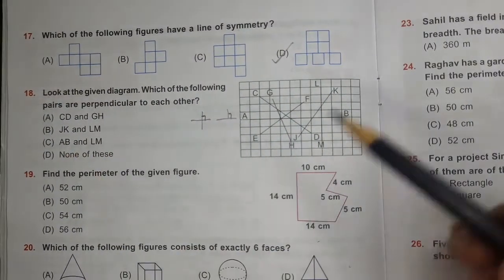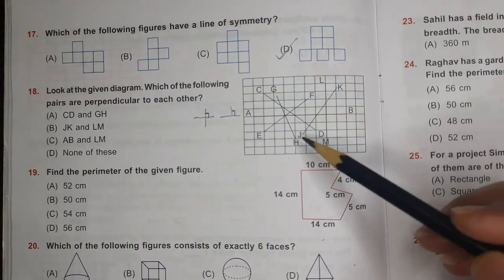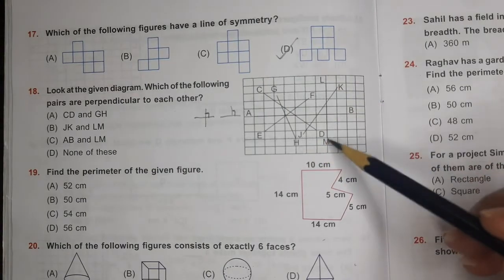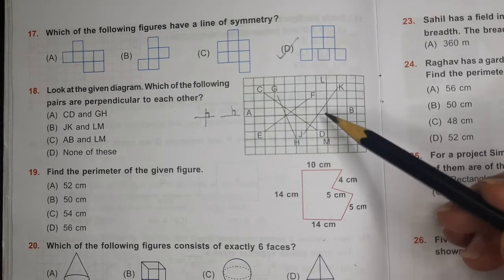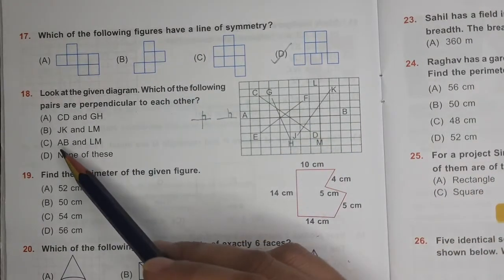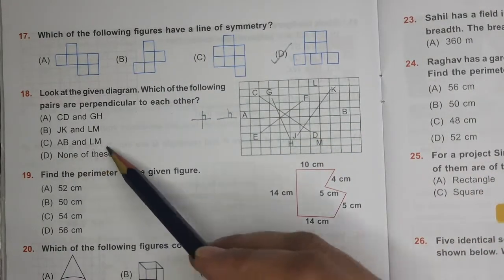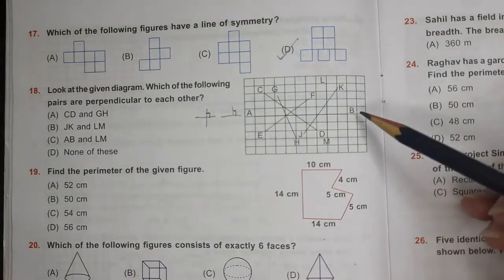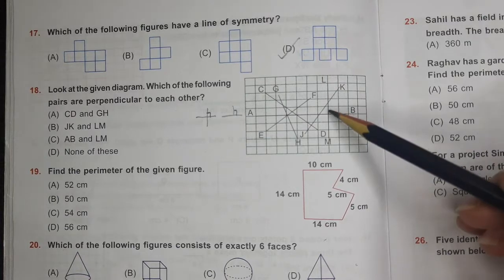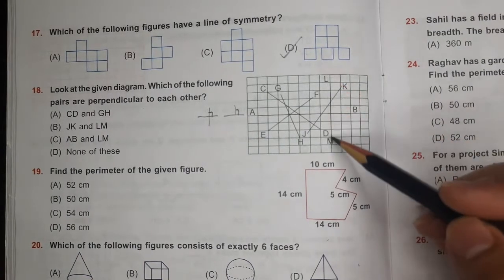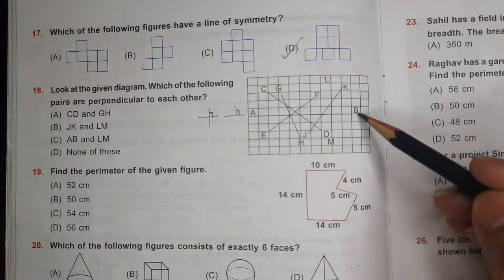JK and LM, where is JK and LM? Again, that is also not making a 90 degree angle, so no. Then AB and LM. This is AB and this is LM. Yes, exactly perpendicular. So this is like a plus sign, right?